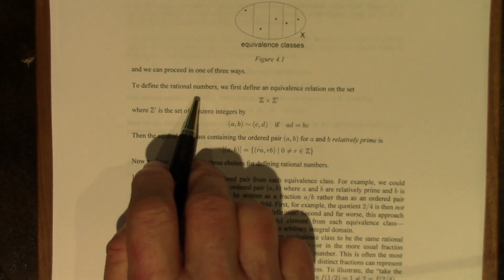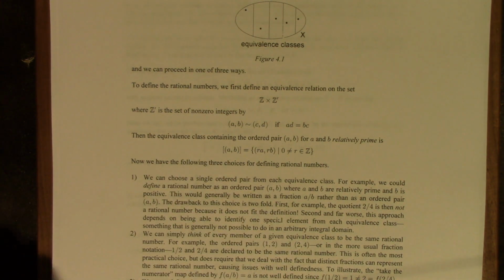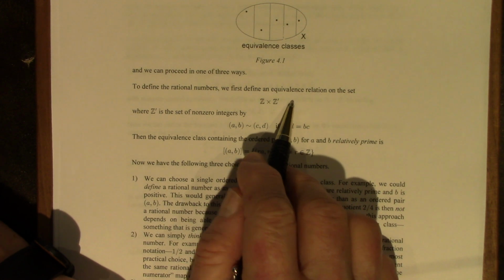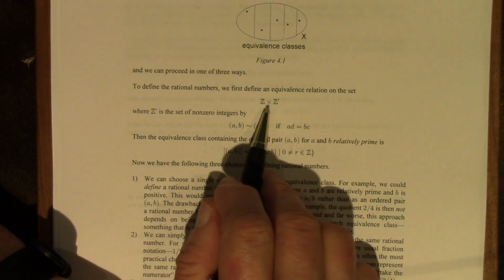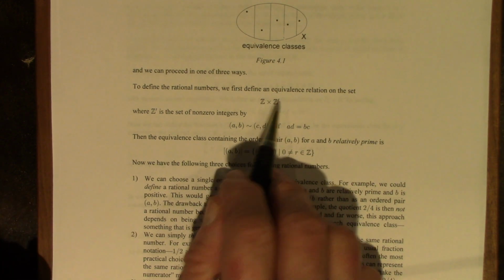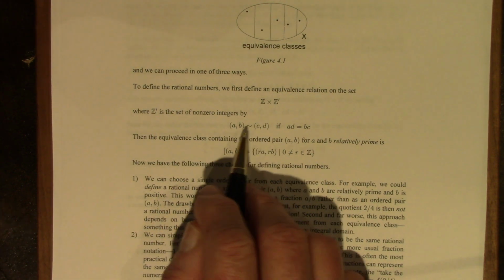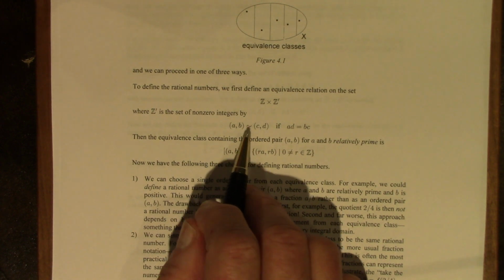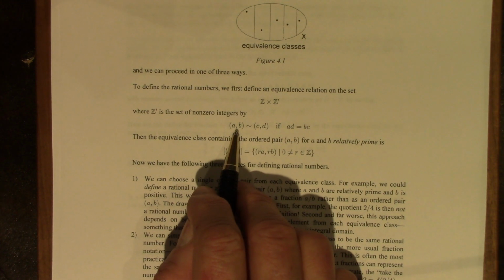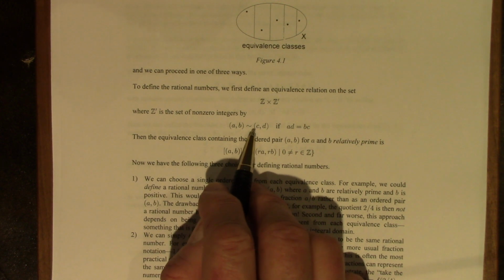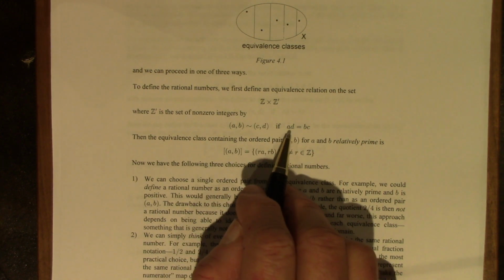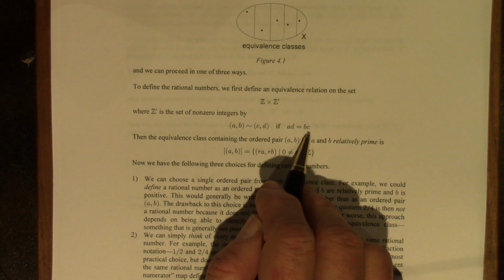To define the rational numbers, we first define an equivalence relation on this set. This is our set X: Z cross Z prime, where Z prime is the set of non-zero integers. And the equivalence relation is defined by saying that the ordered pair AB is equivalent to the ordered pair CD if AD equals BC.